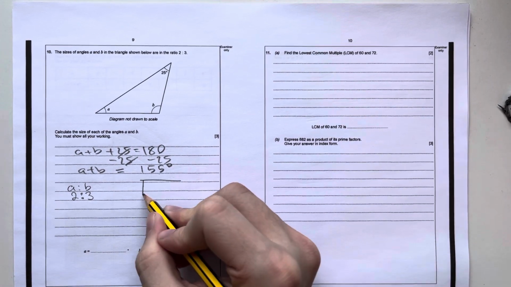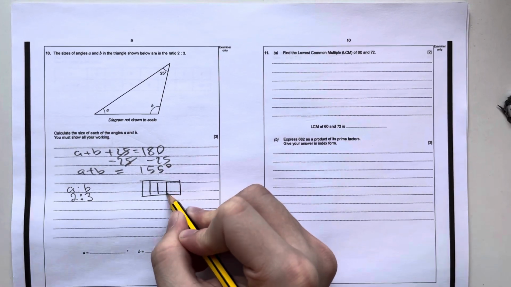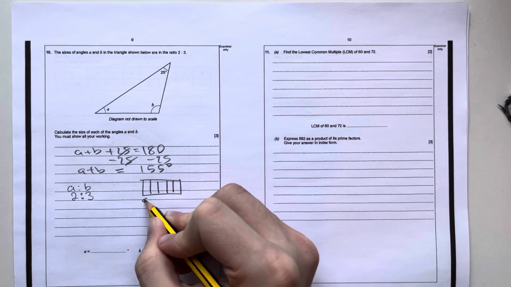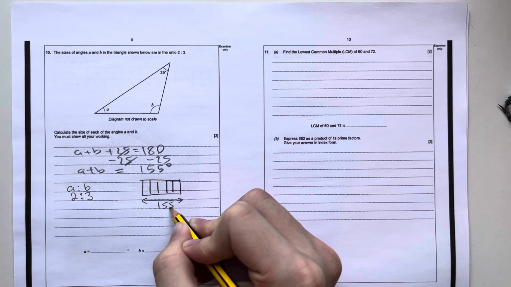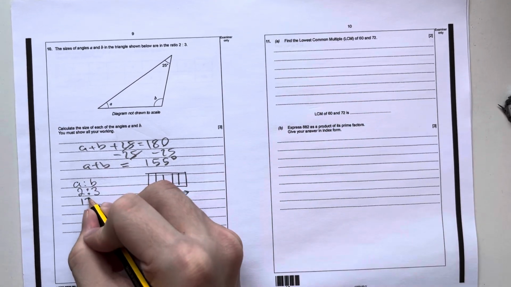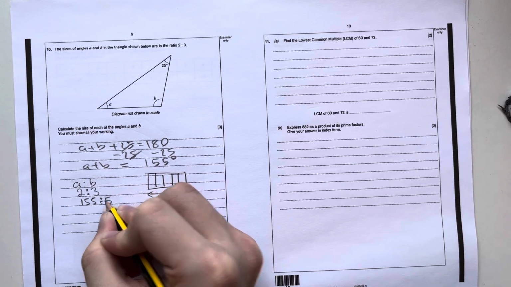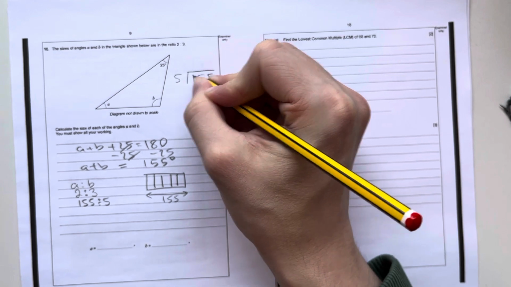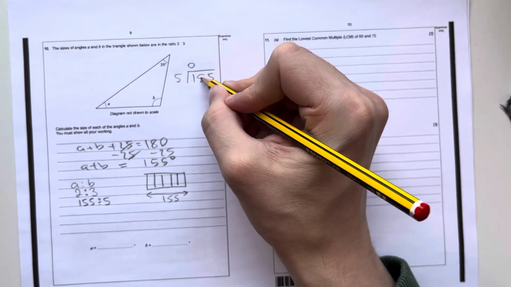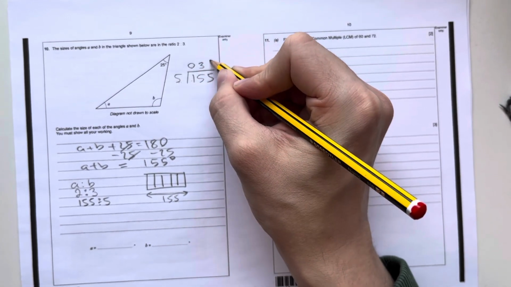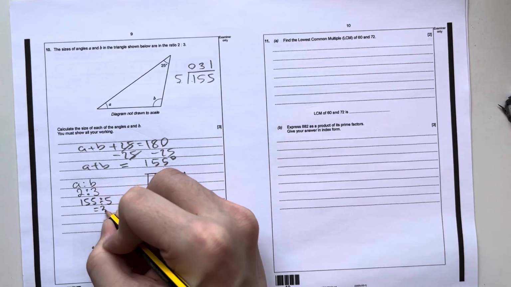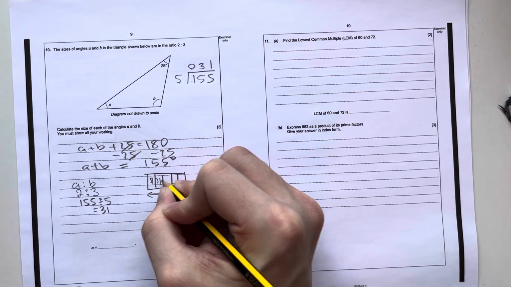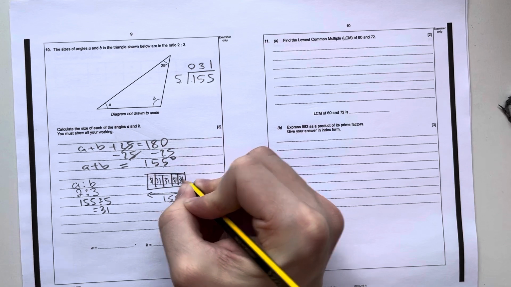So there are 5 parts in total, and they add to 155. So the calculation we do is 155 divided by 5. I'm going to do this up here. In my bus stop, how many 5s in 1? 0. How many 5s in 15? 3. How many 5s in 5? 1. So it is 31. Each of these pieces is worth 31.